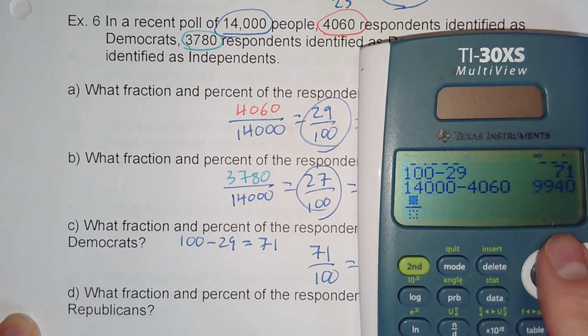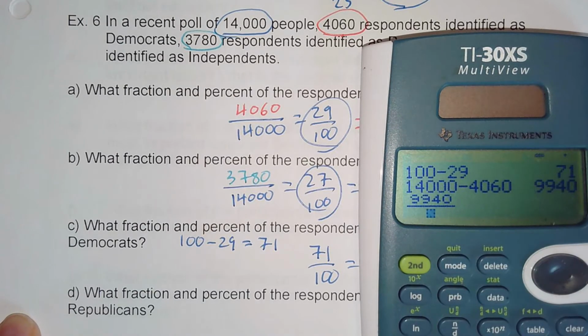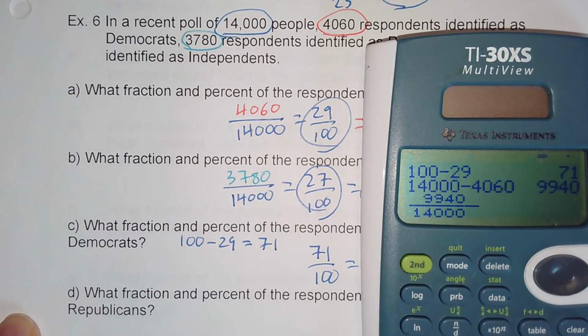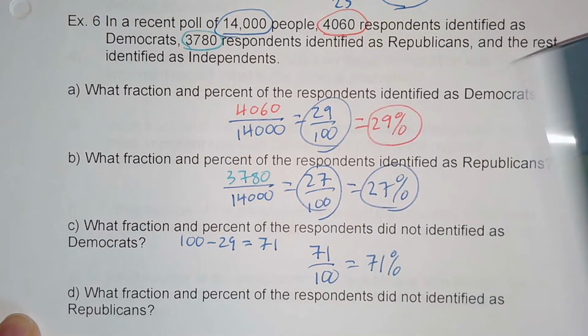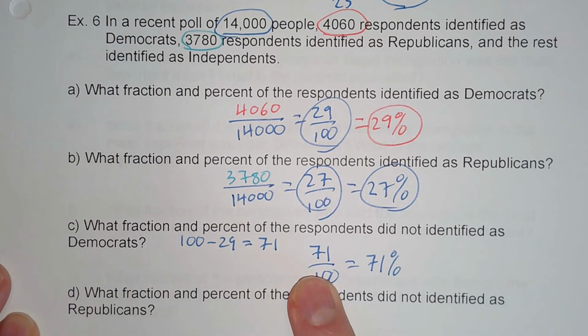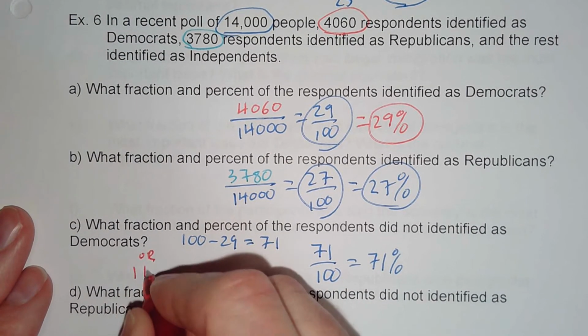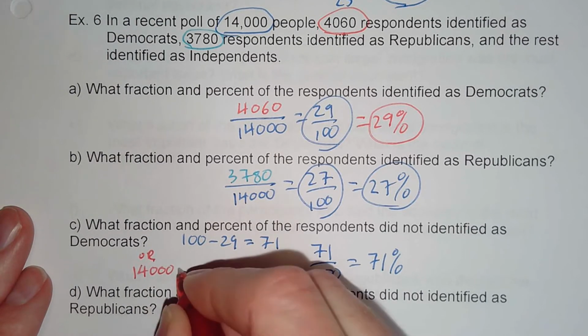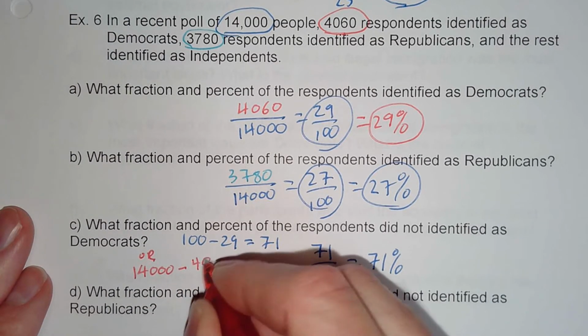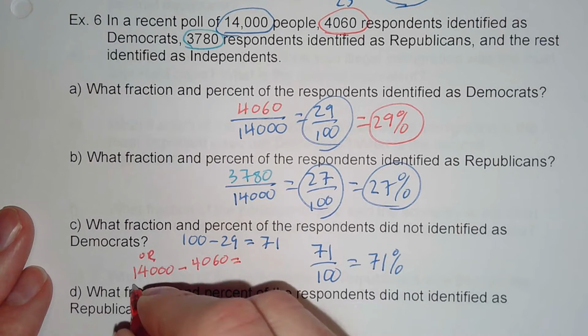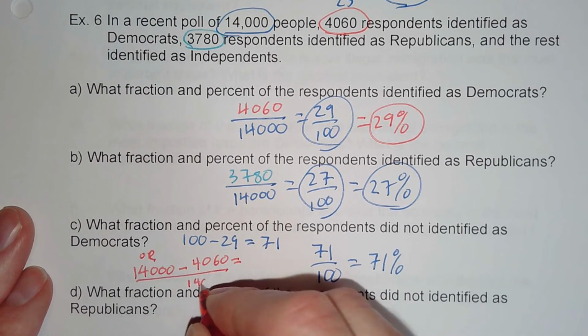If I write that as a fraction over 14,000 and then reduce, it gives me 71 over 100, which is 71%. So we could do it that way, or we could take 14,000 minus 4,060 and put that answer over 14,000.